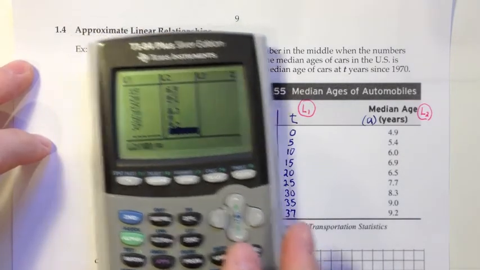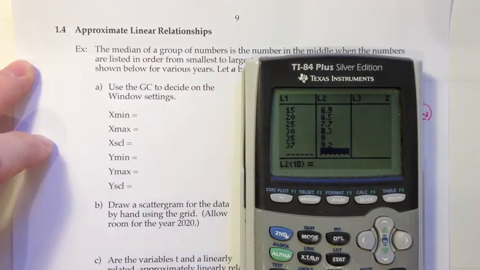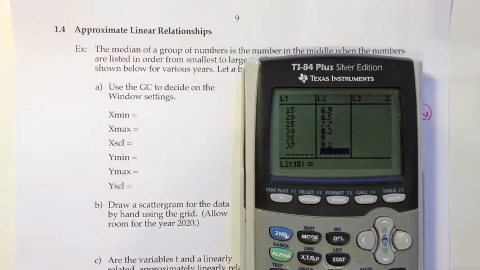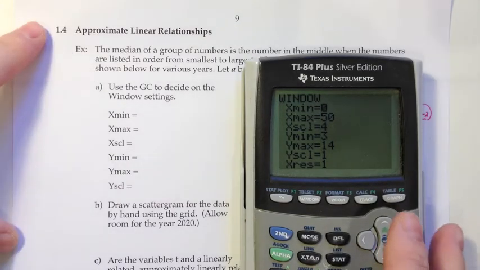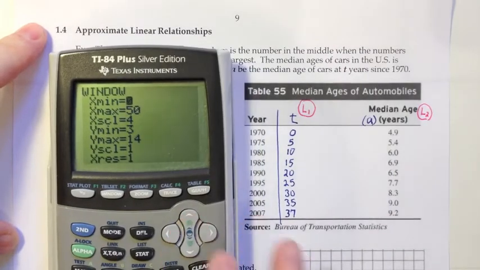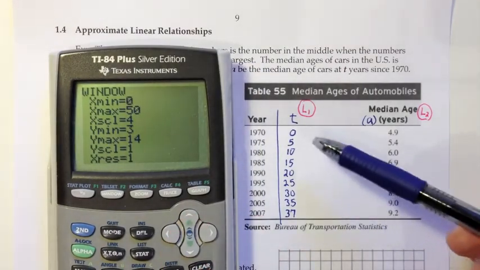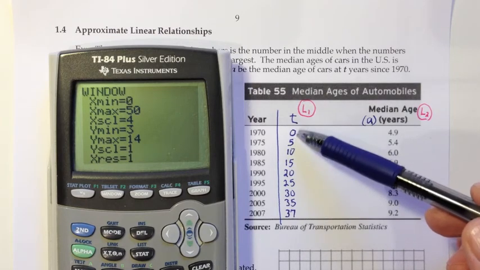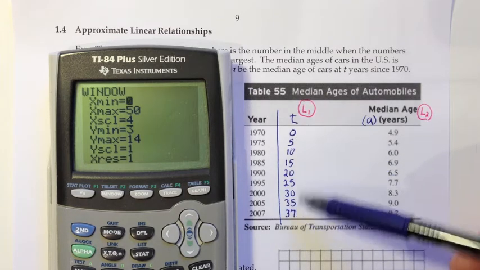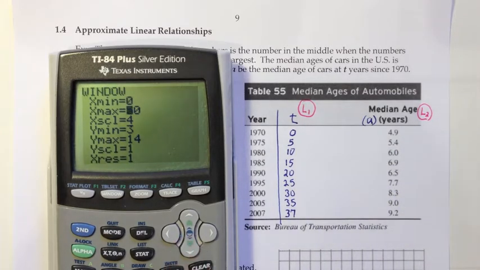So we go and move this over. So now we want to start thinking about what our scale is going to be as far as the window goes. So we're going to press the window key right here, and we're going to start thinking about those settings. And actually, let me move this back over here for a minute. I apologize. I want to think about this data when I set up my window. So the t values go from 0 to 37. And so I could just put that 0 and 37 as my minimum and my max.